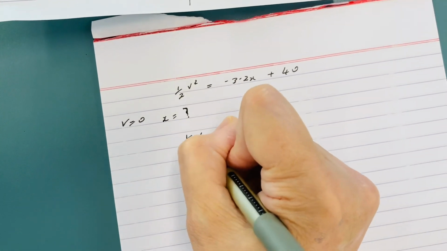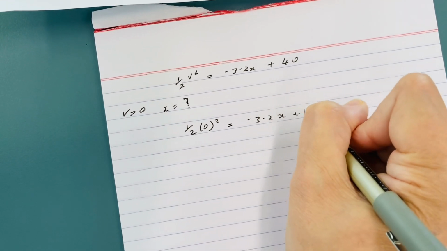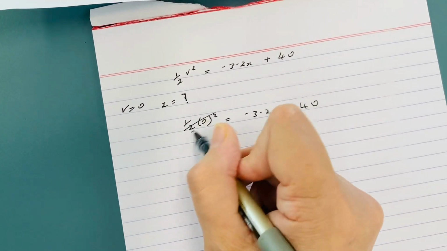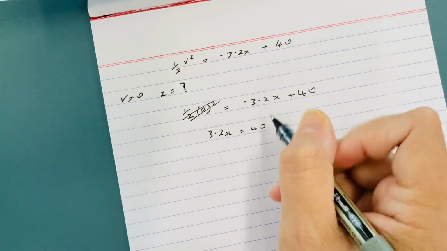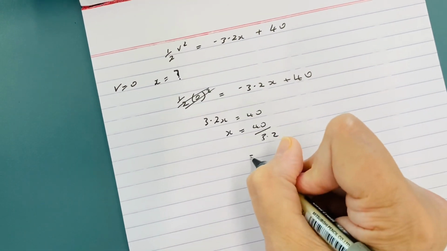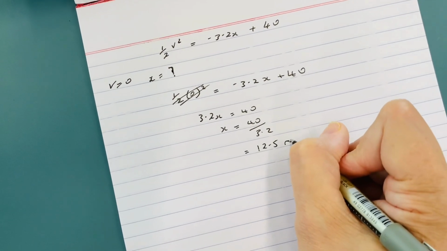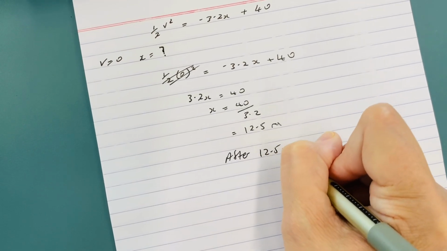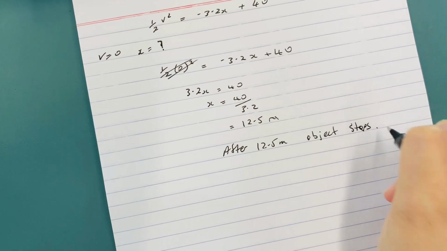So a half times 0 squared equals negative 3.2x plus 40. This is going to go to 0, obviously. So I've got 3.2x equals 40. x equals 40 divided by 3.2, which gives us 12.5 metres. So after 12.5 metres, the object stops.